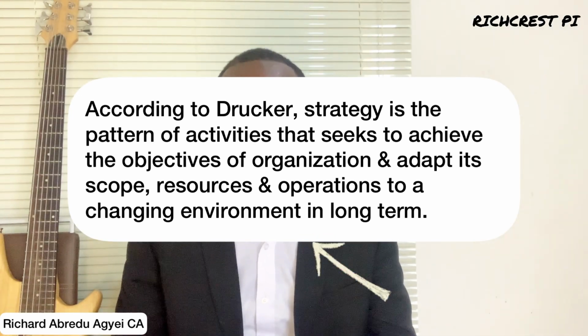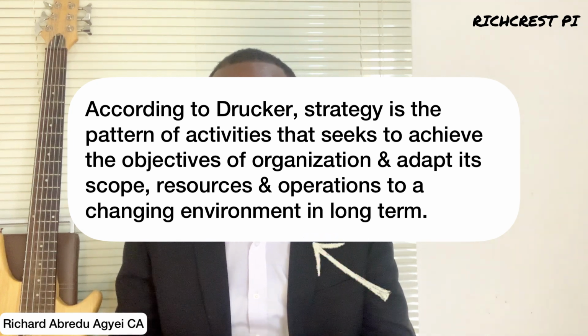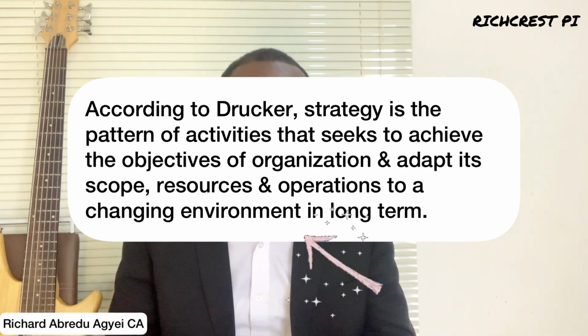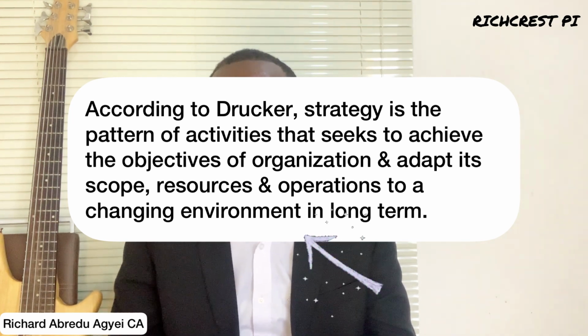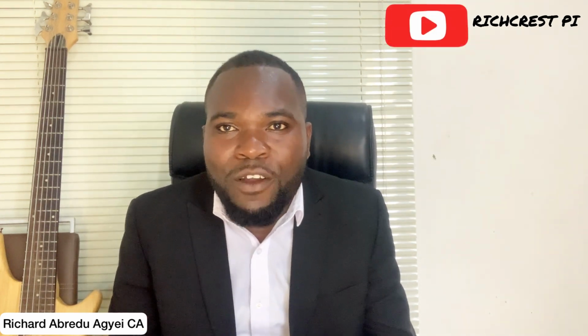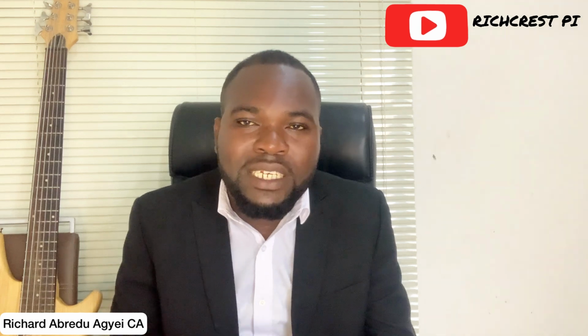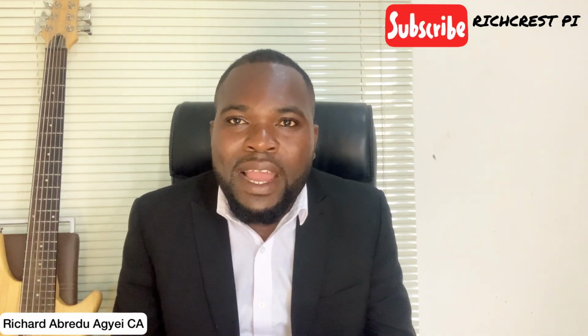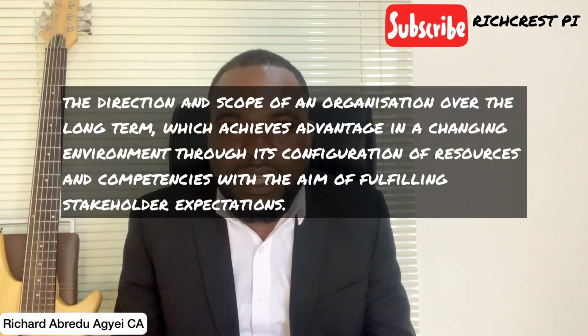So that is the pattern Peter Drucker mentioned. With Peter Drucker, it has to do with what? Pattern of what? Activities that seek to achieve the objectives of the organization, adapting the scope, resources, and operations to a changing environment. Then we'll talk about the last definition by Johnson, Scholes, and Whittington.